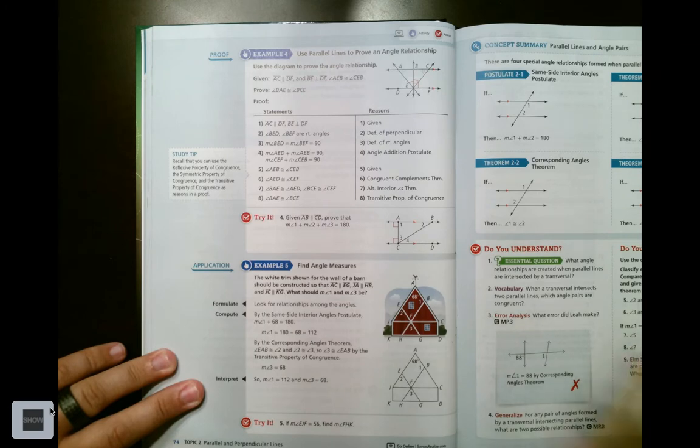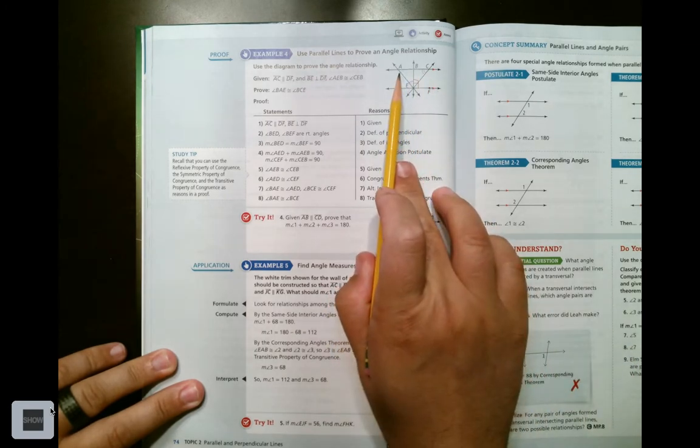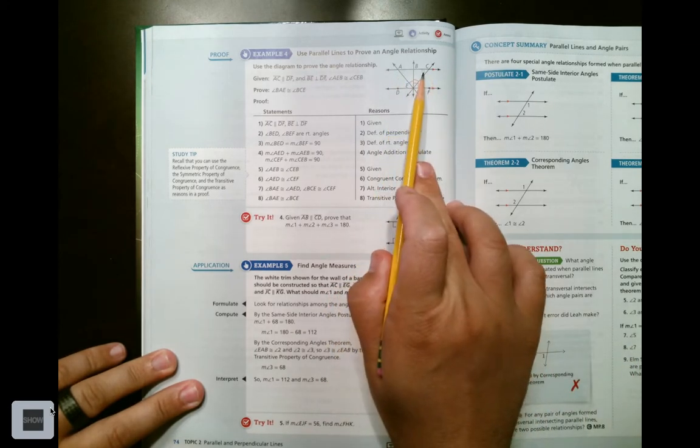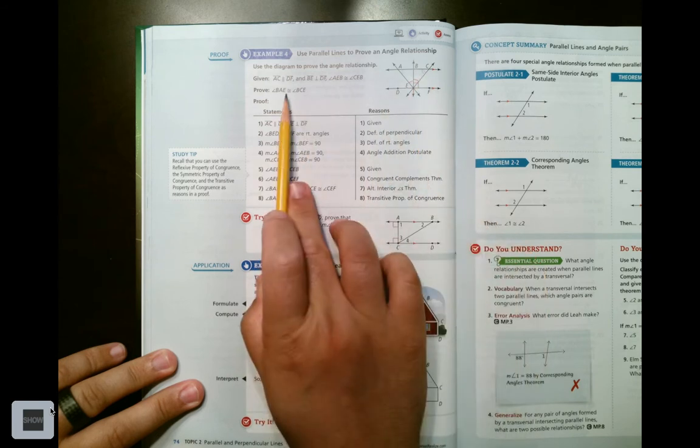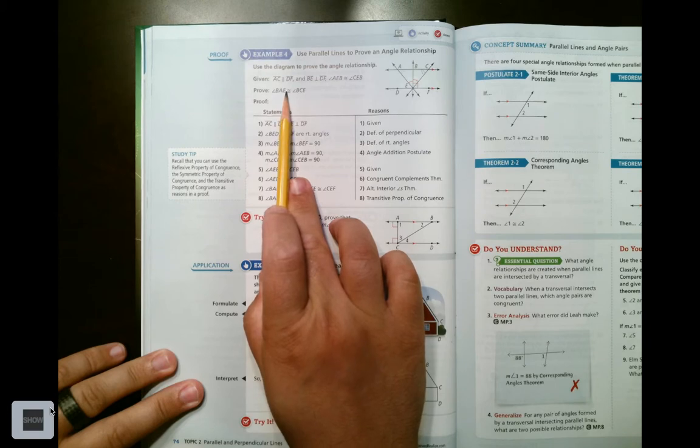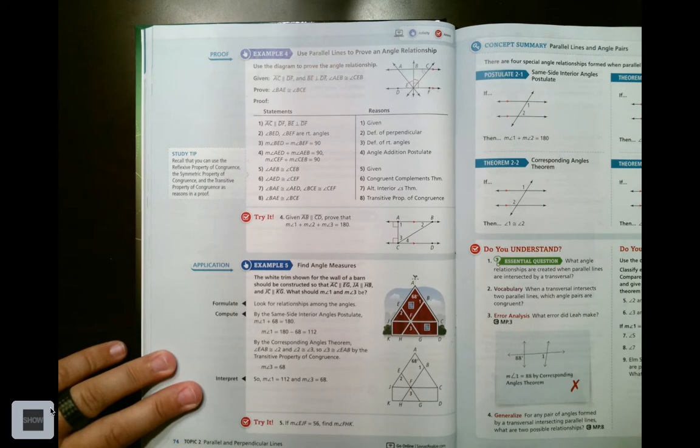So given that information, they want you to find BAE and BCE. They want you to prove that they're congruent. That's what the symbol means, the equal sign with the little tilde above it, the little squiggly line. That's congruent.